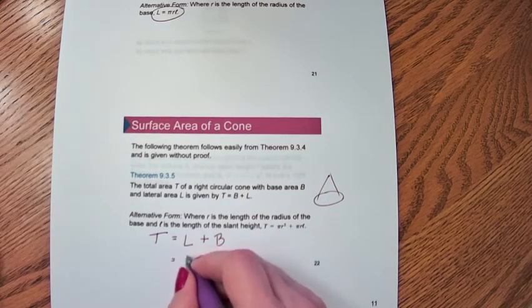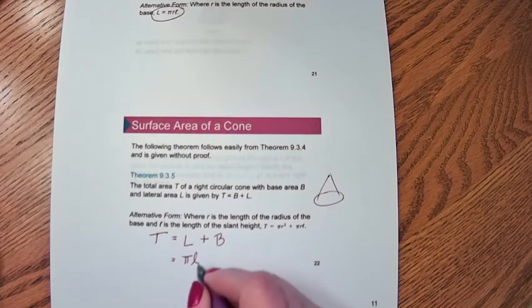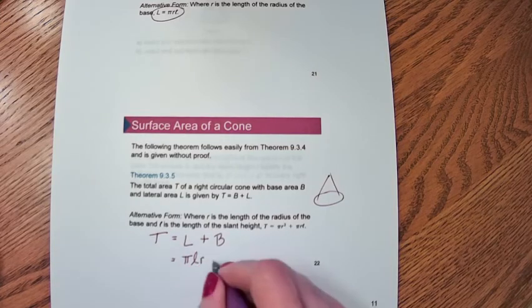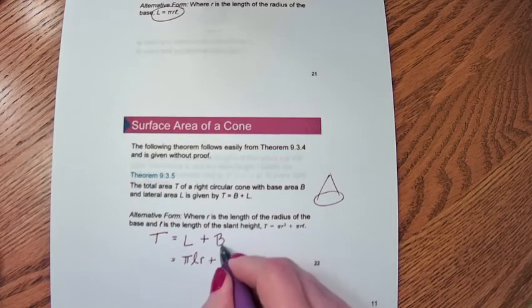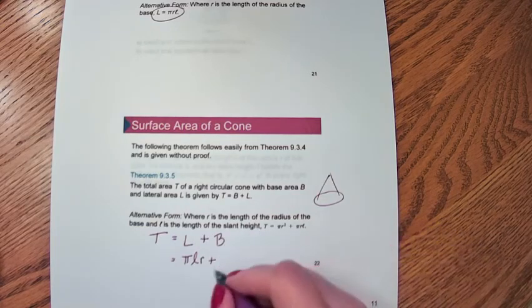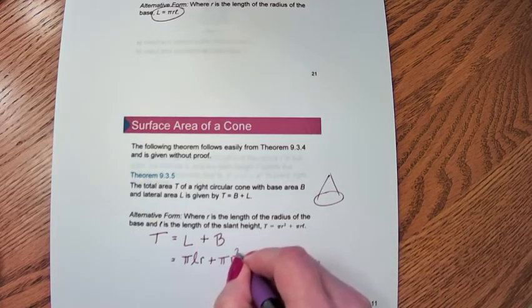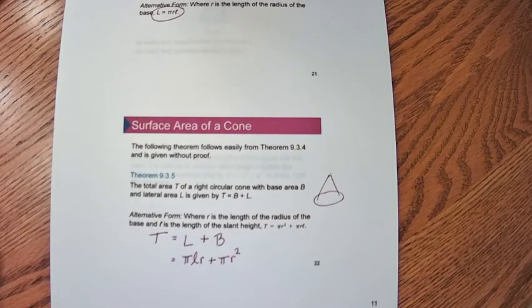What did we say the lateral surface area is equal to? Pi times the slant height times r. And what's the area of a circle? Pi times the radius squared. That's what you would use to find total surface area of a cone.